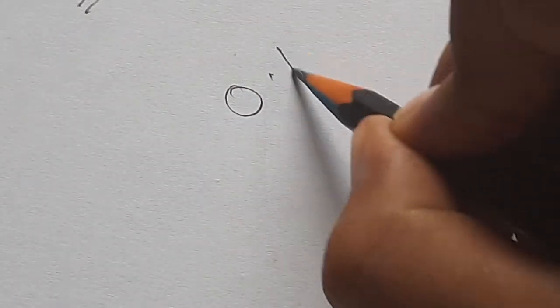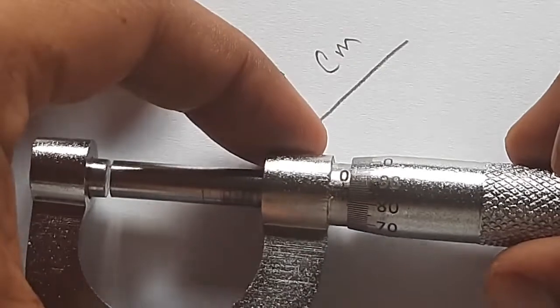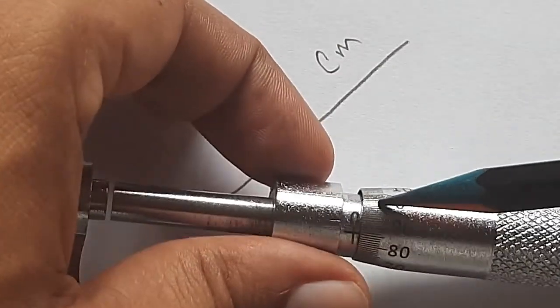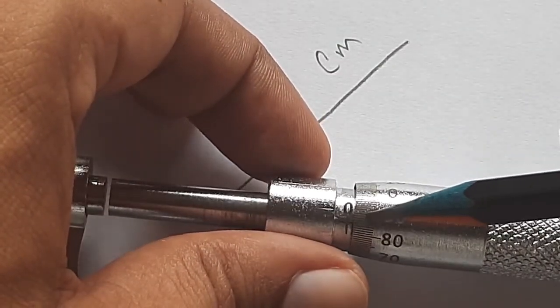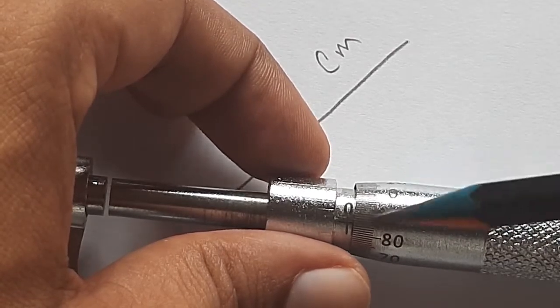Now let's find out the least count. How to find the least count? There is also a formula: pitch divided by the total number of divisions on the circular scale. We already got that pitch equals 0.1 centimeter. Here you can see this is 0, and this is 90, and up to 0 means 10 more divisions are there.